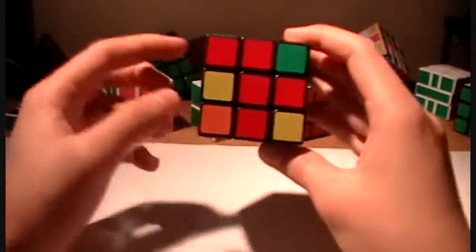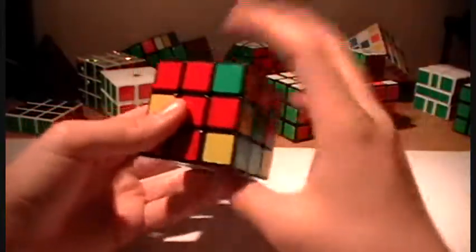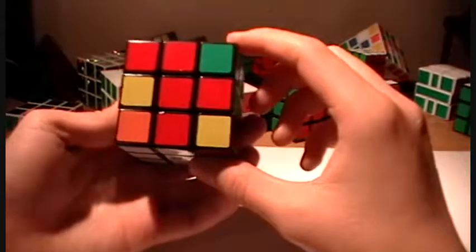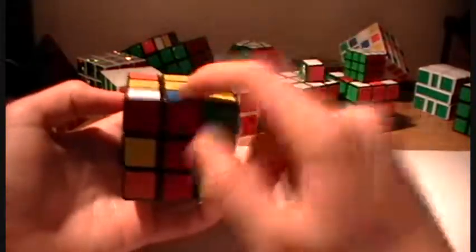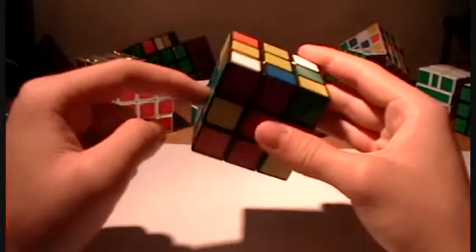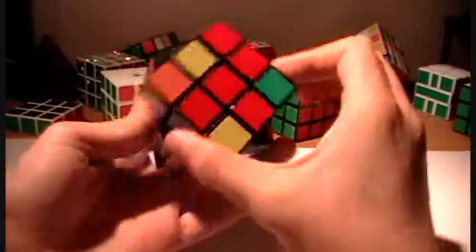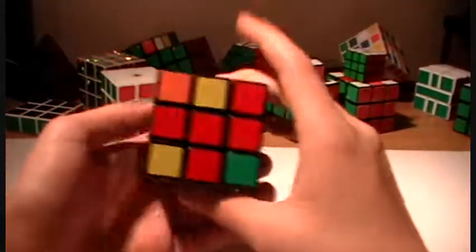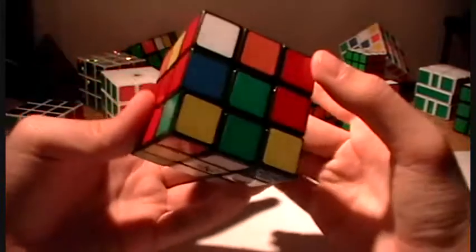So once you've done that, make sure the corner is not connected to the edge. Make sure it's somewhere here. And what you're going to do is look at the color on top. You notice it's blue. So you're going to move it away from the blue. So away. You're going to move it with an F or an F prime. You're going to move it away. Then you're going to bring this corner over.